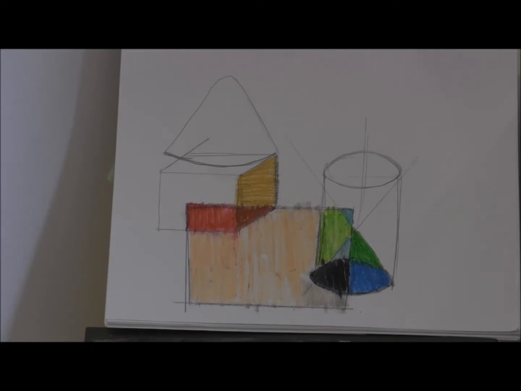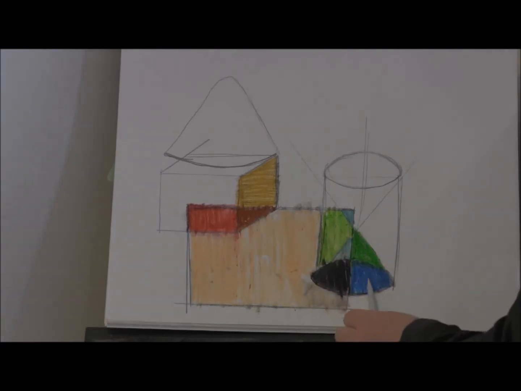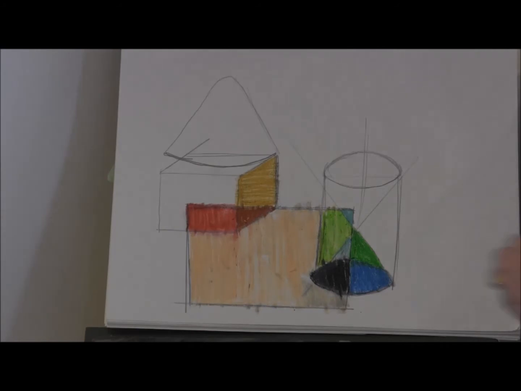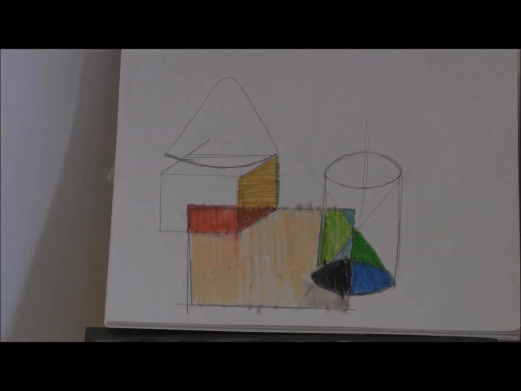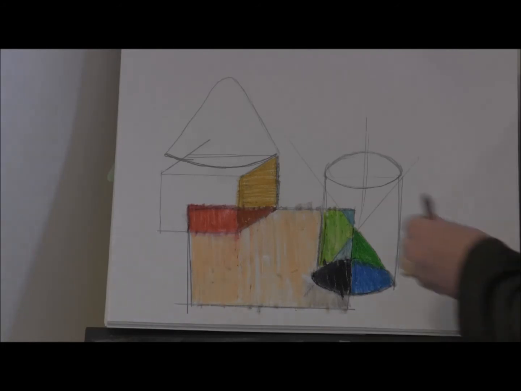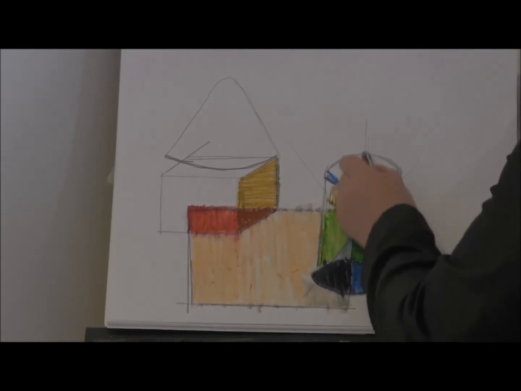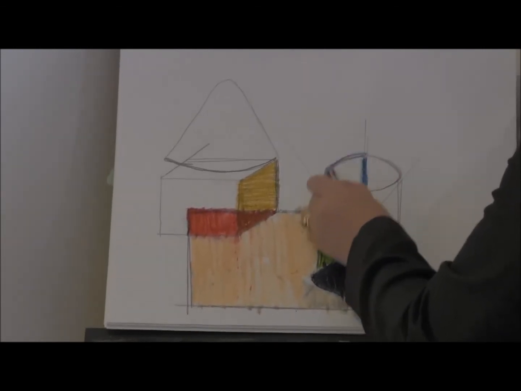I've done a cool color scheme here with greens and blues. And over here I've used warm yellow, red, burnt sienna, and a peach. And you can do it however you see fit. The purpose of the exercise is to learn about how abstract art can be created and how, if you use different techniques, you can take something three-dimensional.